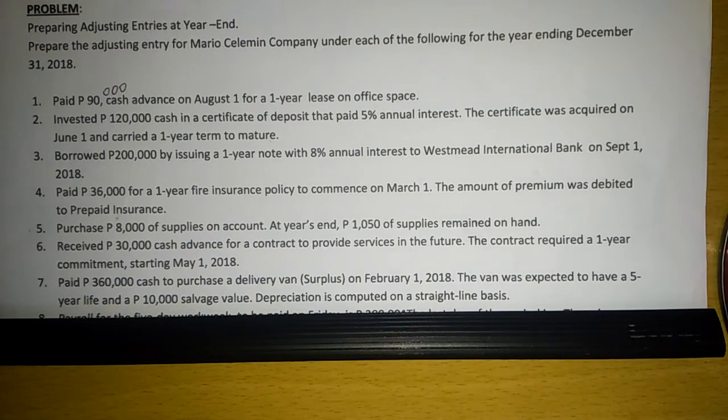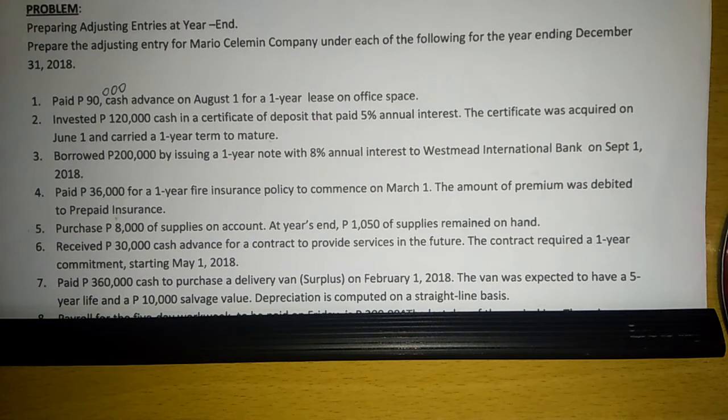Okay, number 7 transaction. Paid 360,000 cash to purchase a delivery van on February 1, 2018. The van was expected to have a 5-year life and a 10,000 salvage value. Depreciation is computed on a straight line basis.